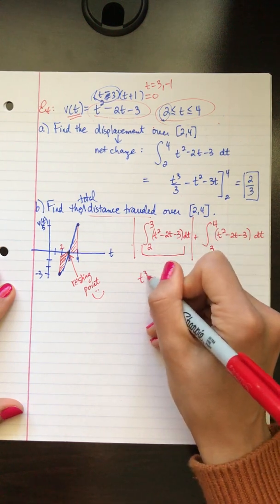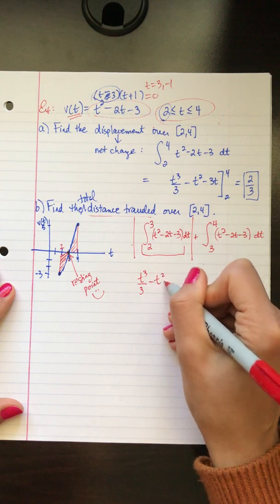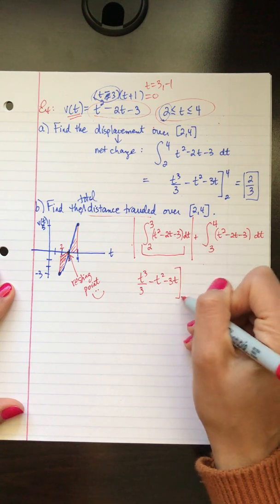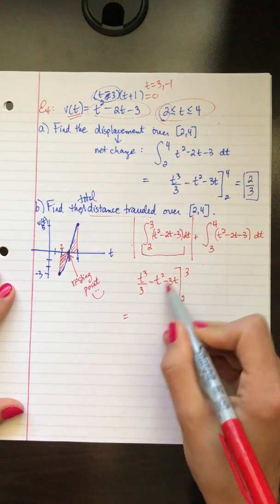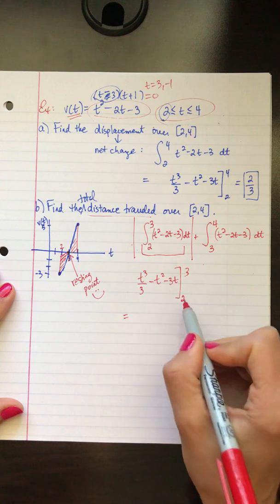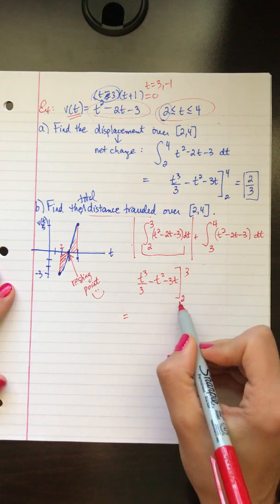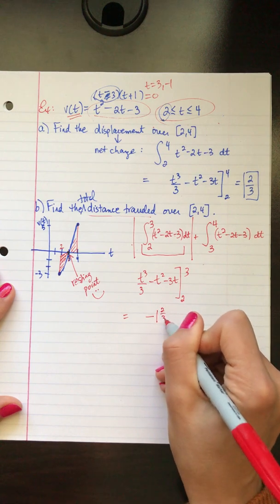That's t cubed over 3, and I did it over there already. From 2 to 3, when you FTC this, plug in 3 minus plug in 2, s of 3 minus s of 2, you actually get -1 2/3.